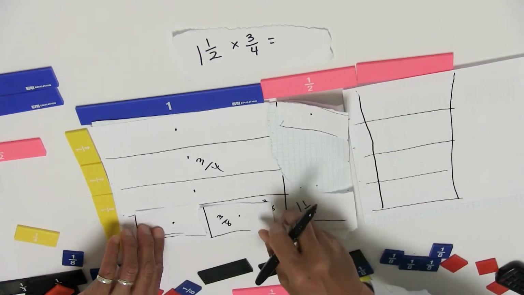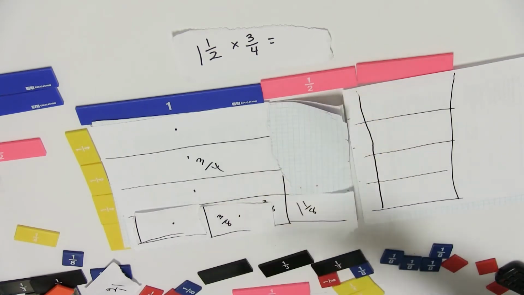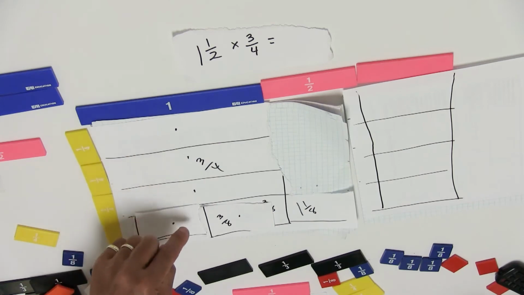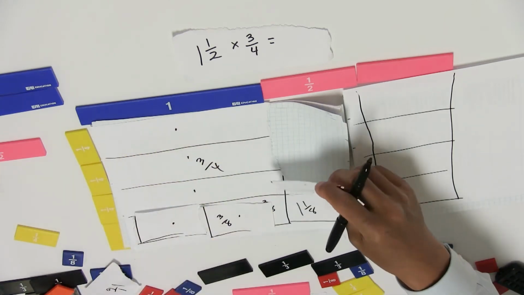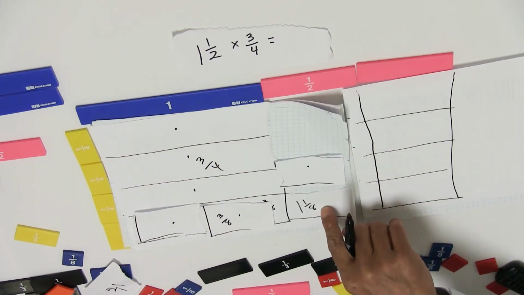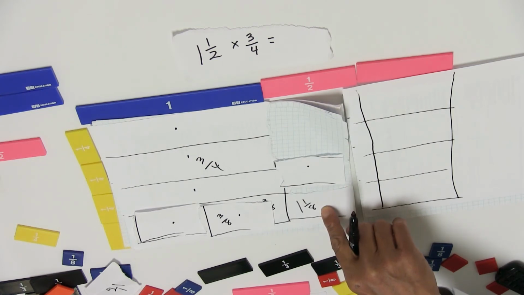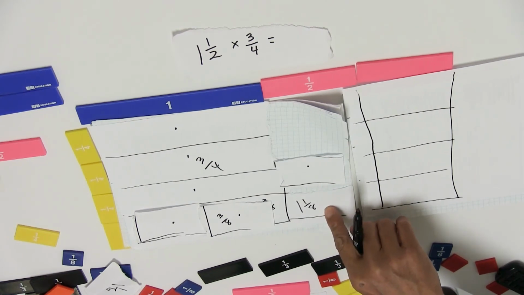And I know that an 1/8 and an 1/8 makes a fourth. So that fills that in. So it fills in 1 whole. I've got an 1/8 left. So the answer is 1 1/8. So 1 1/2 times 3/4 equals 1 1/8.